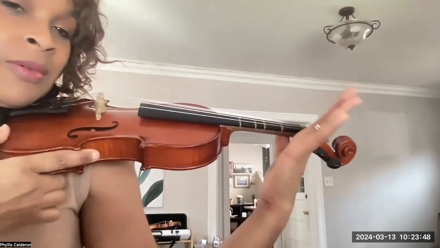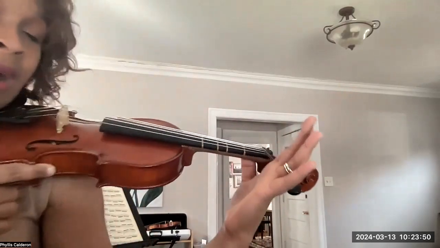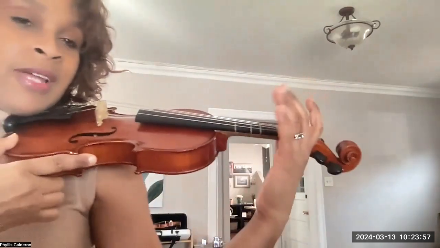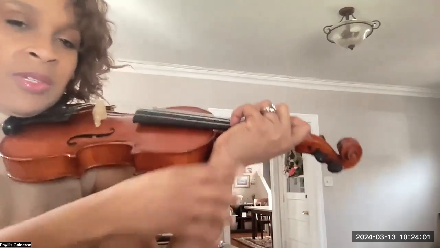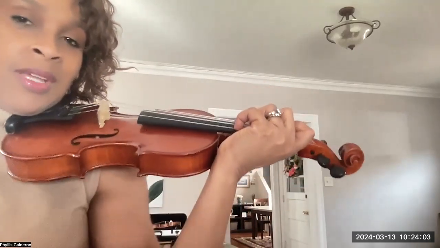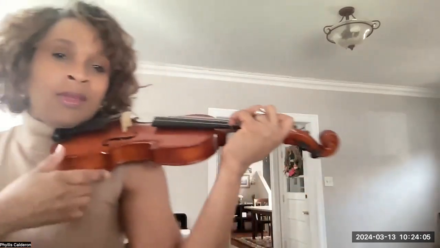You could even practice this going up. My thumb stays on the side of the neck. So up and down. Up, and you're not squeezing. You don't want to do that. That's squeezing, and you can feel the tension here when you do that. We don't want that. So just practice up and down.